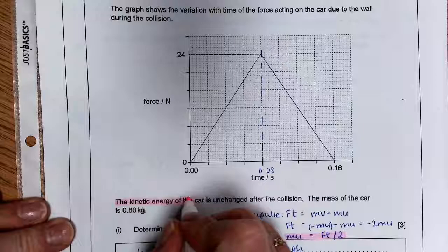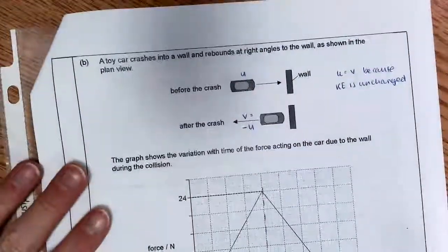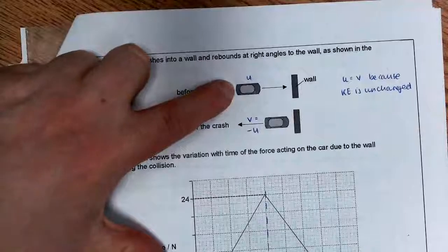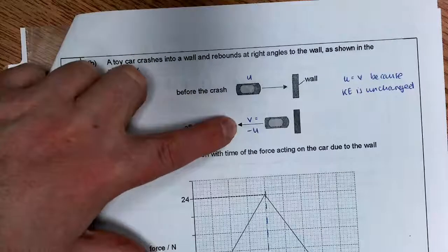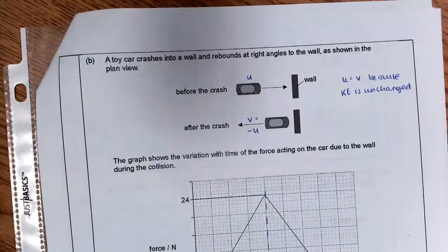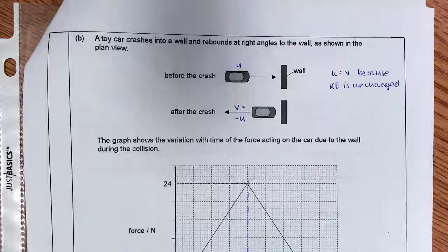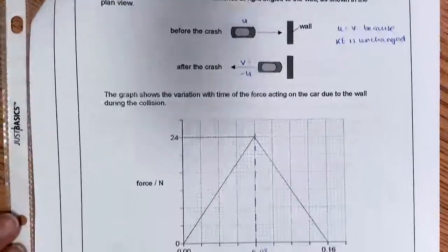The kinetic energy of the car is unchanged. Okay, so that means the kinetic energy that the car has here must equal the kinetic energy that the car has here, which means that their velocity values before and after the crash must be the same because kinetic energy is unchanged. That's really important.